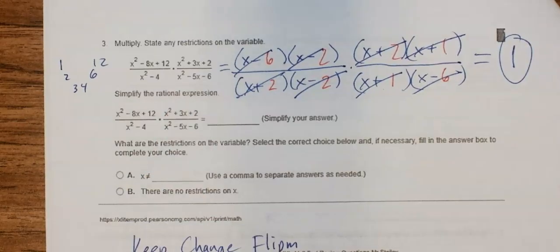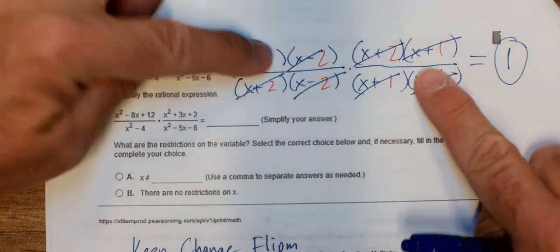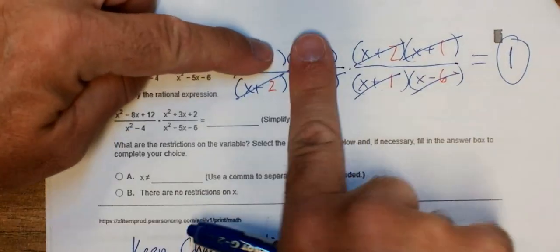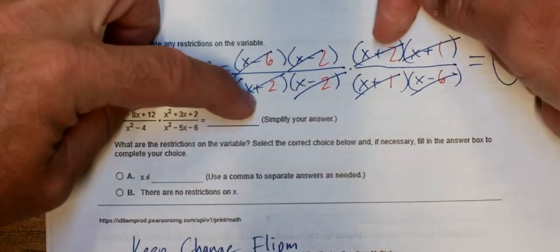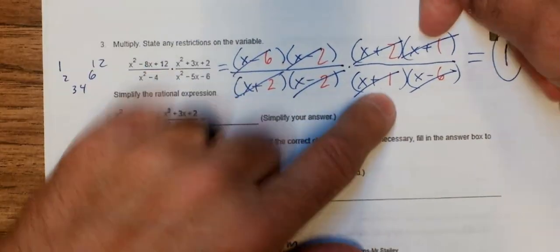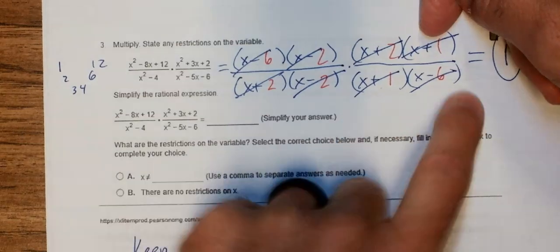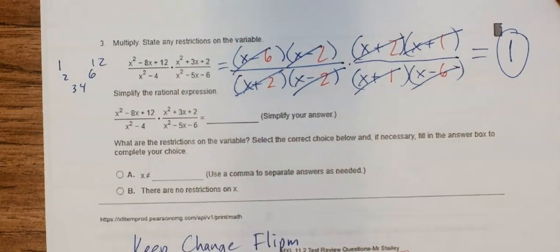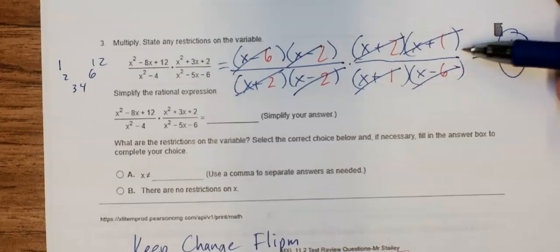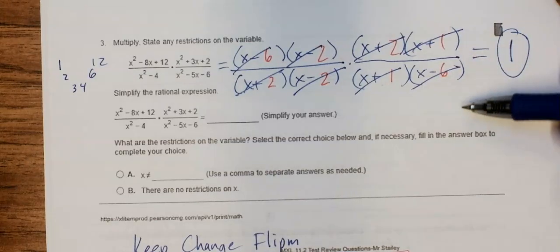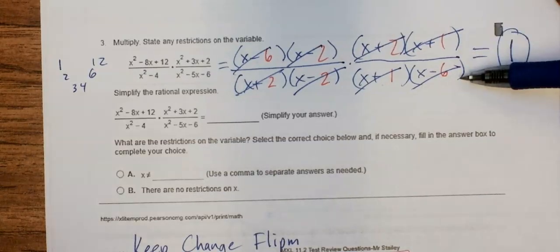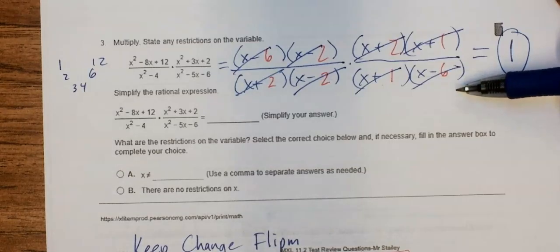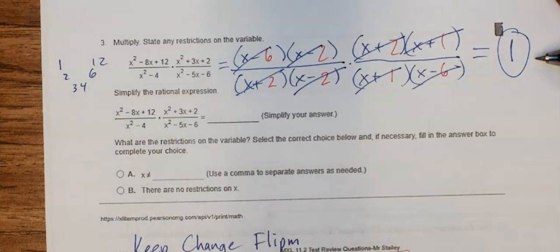But what we ended up finding out is those two canceled, those two canceled, these two canceled, these two canceled, and we had everything cancel out. Well, anytime that happens, it means you have the same thing on the top as you do on the bottom. And just like anything, like 8/8 or 17/17, that's always equal to the number 1.